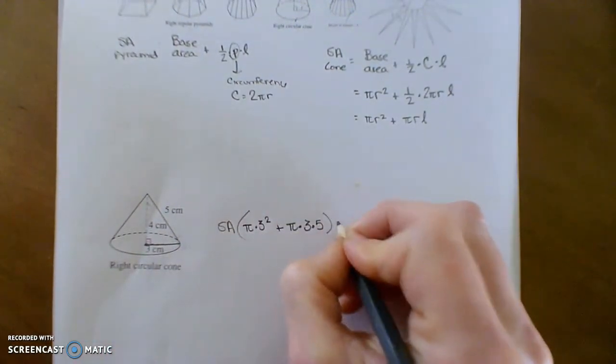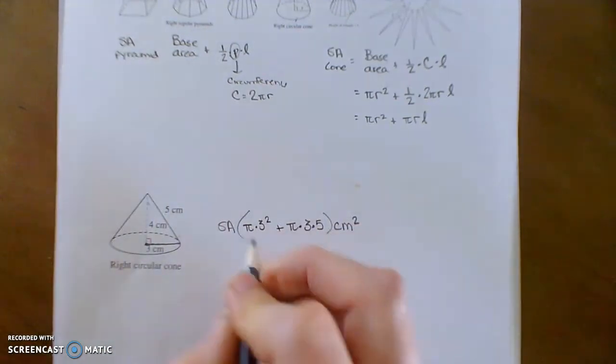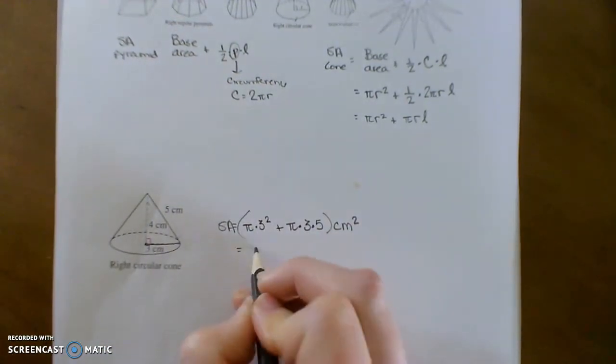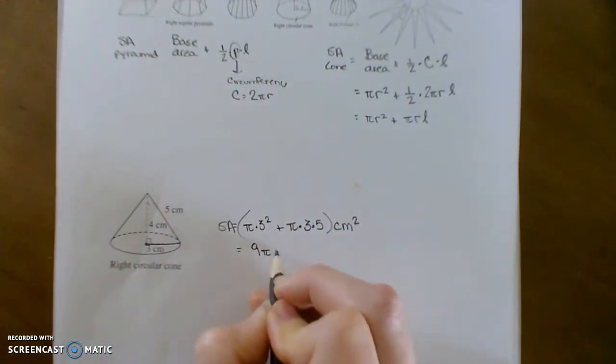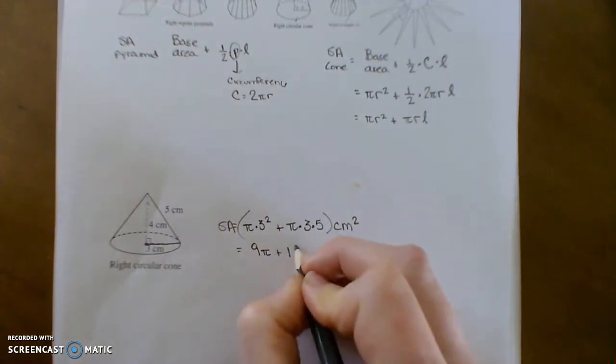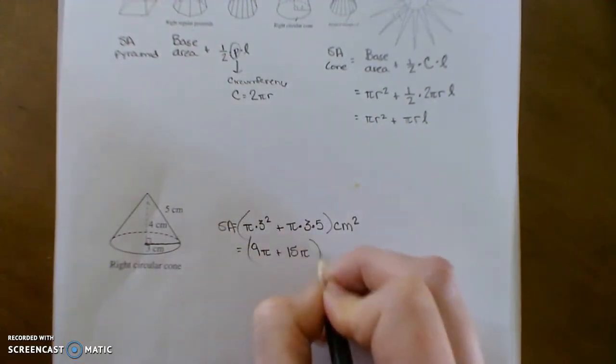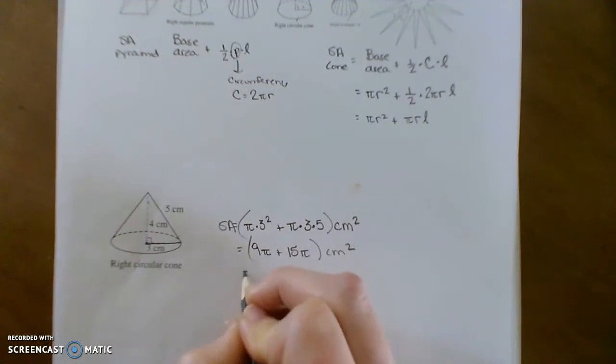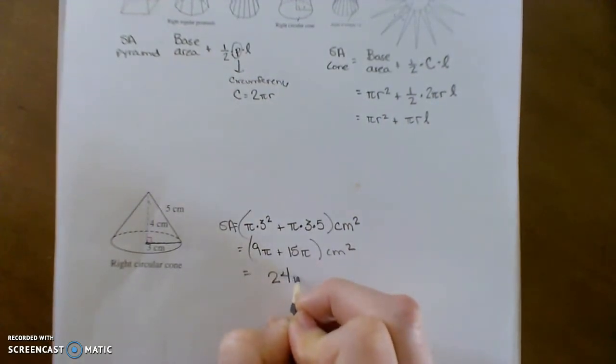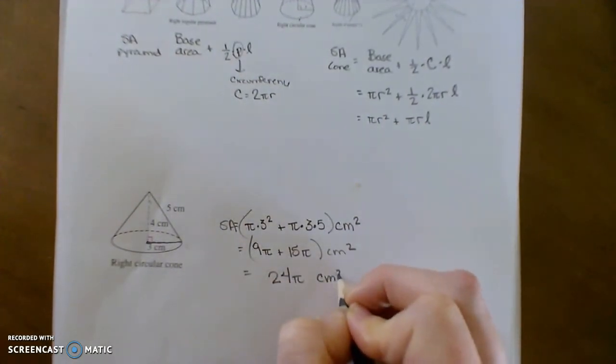And all of this will be in terms of centimeters squared. So we get 9 pi plus 15 pi centimeters squared, or 24 pi square centimeters.